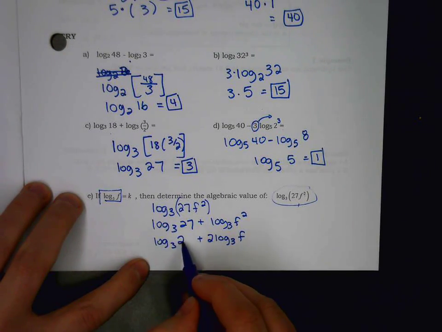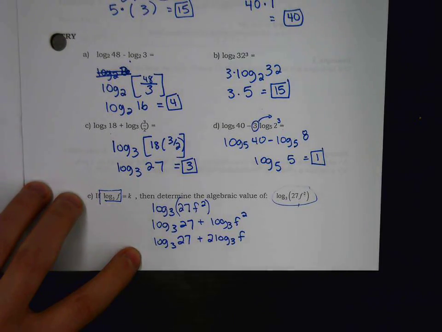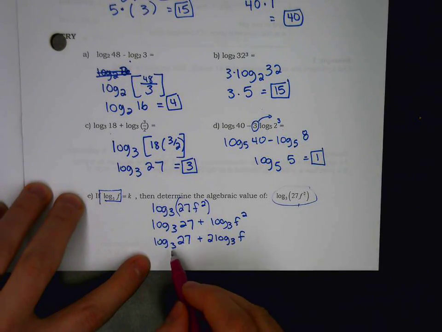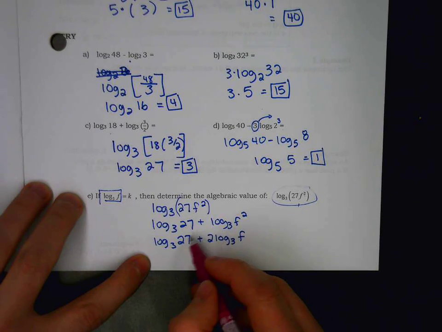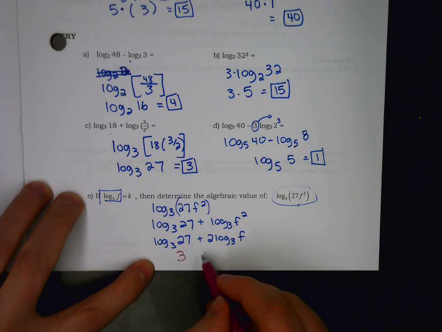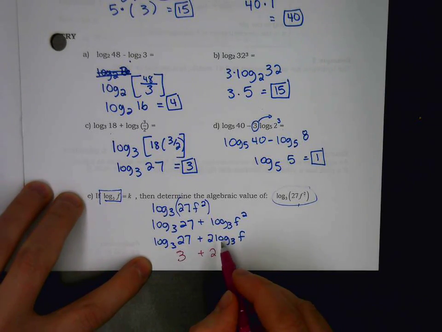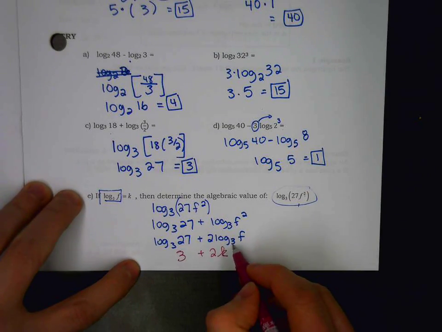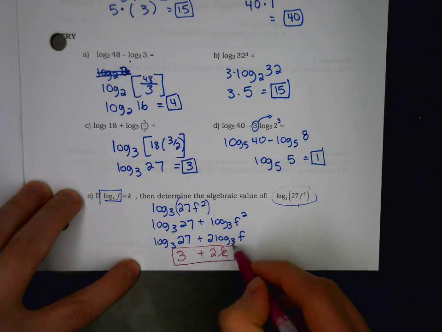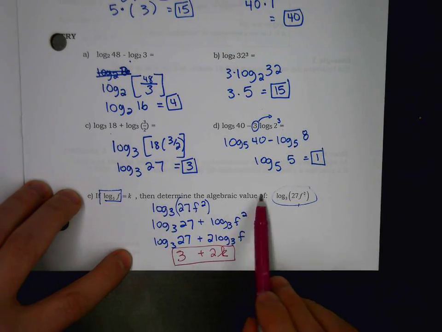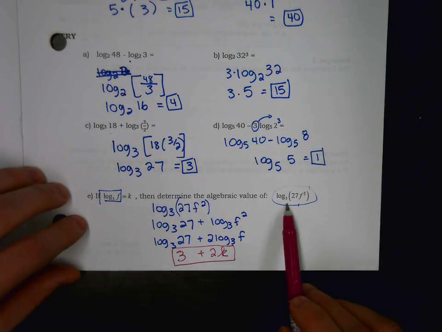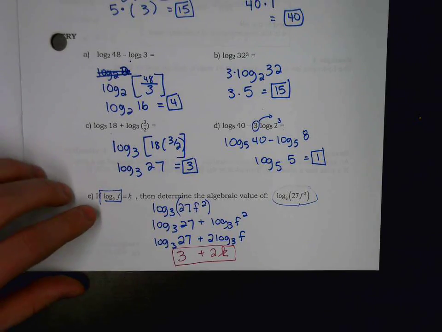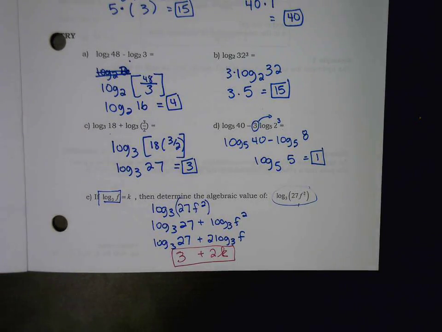Log base 3 of 27 is simply hanging out. And I can evaluate log base 3 of 27 as 3 cubed is 27, so a 3. And I can say 2 times log base 3 of f is k, 2k. This is the algebraic value of log base 3 of 27f squared. Again, a very conceptual question which asks you to think a little bit more deeply about the rules without being able to use a calculator.